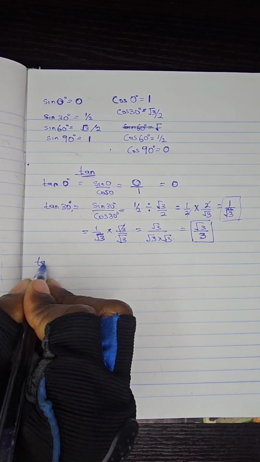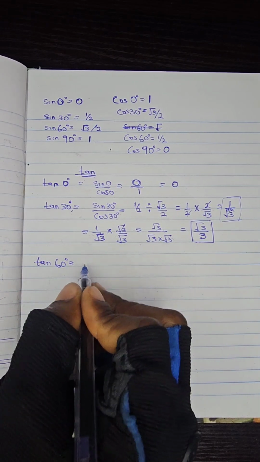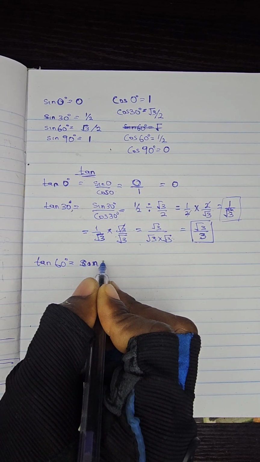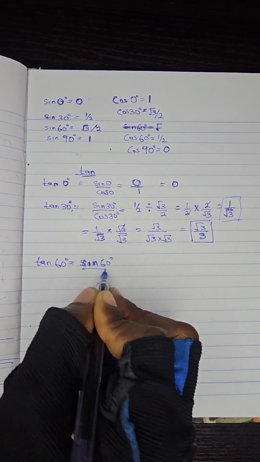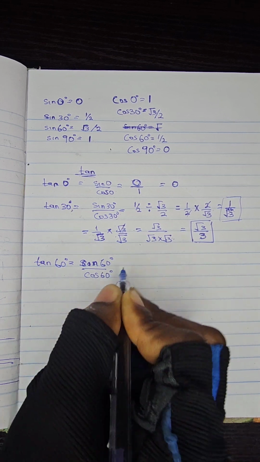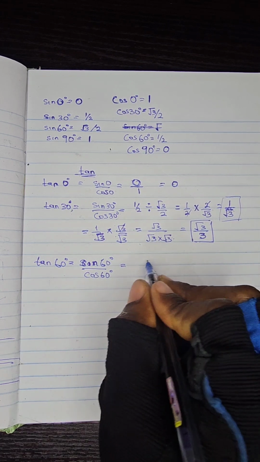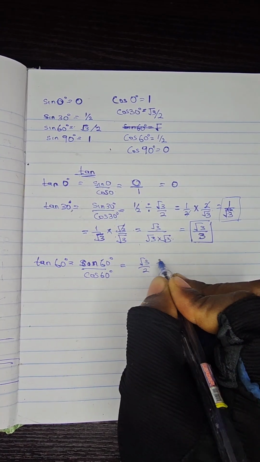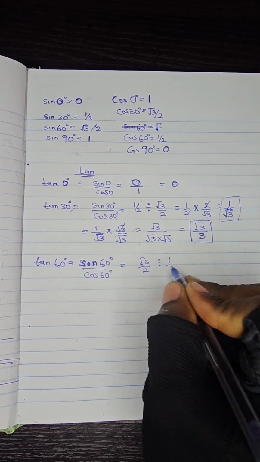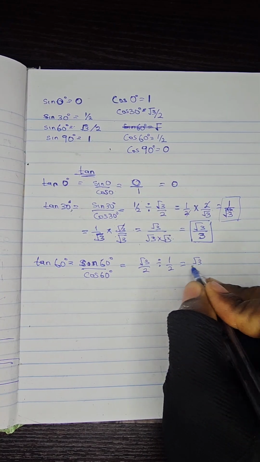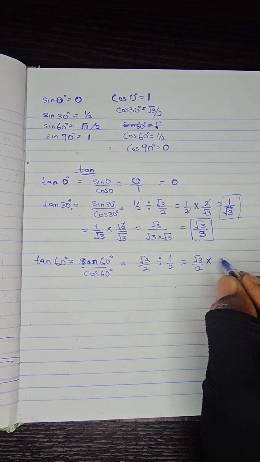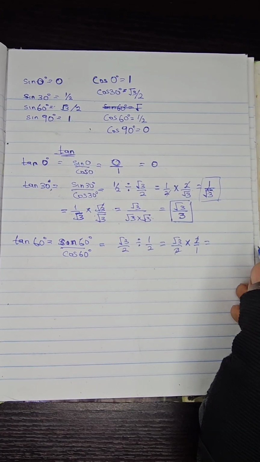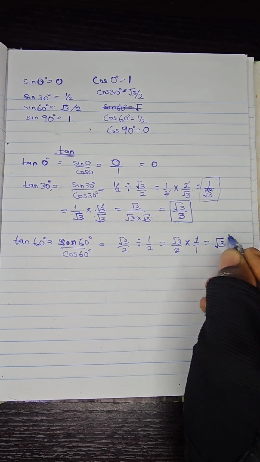So we'll go to tan 60 degrees, which is sine 60 degrees all over cos 60 degrees. From here, we have sine 60 degrees as root 3 over 2 divided by cos 60 degrees, 1 over 2. So which is equal to root 3 over 2 times, we now invert the number, 2 over 1, to cancel. We now have root 3.